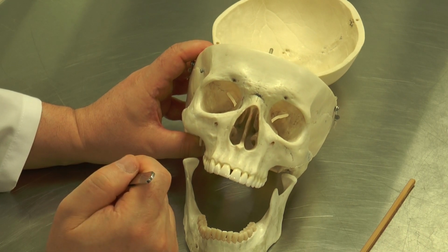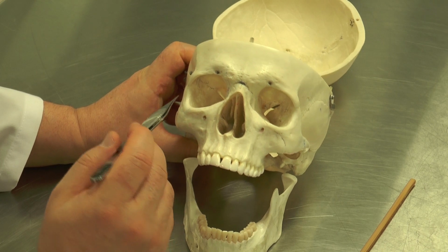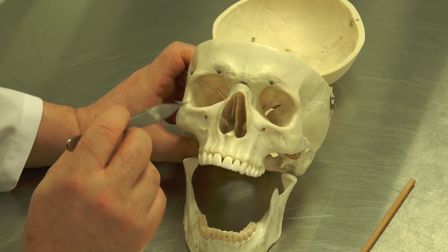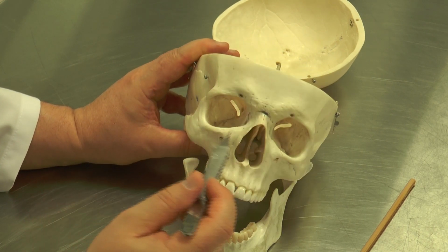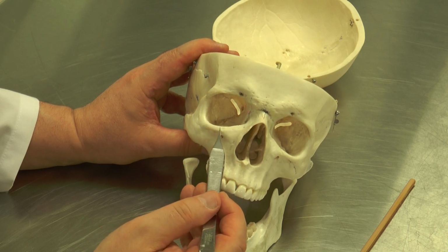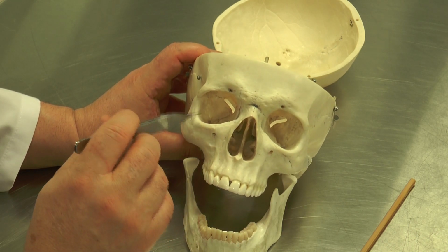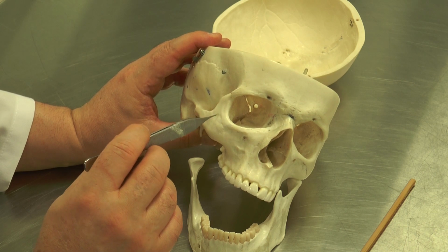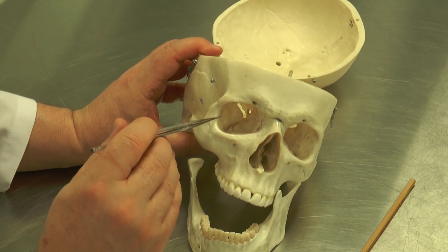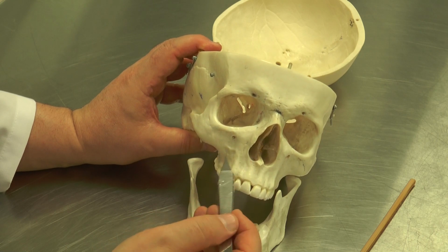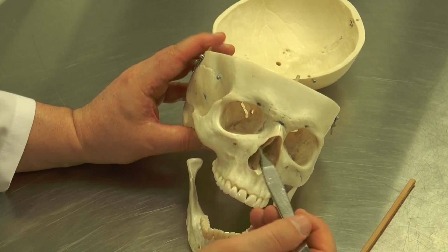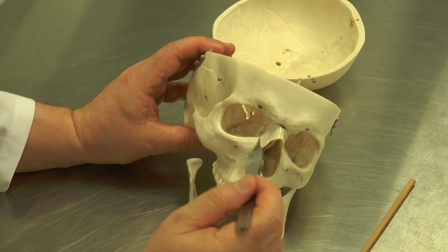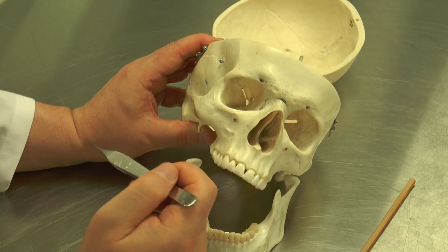Okay, and then we have the lateral orbital margin. It is composed of the zygomatic bone here. This is the zygomatic bone. The lateral orbital margin, zygomatic bone. The inferior orbital margin is composed of maxilla. Then the medial orbital margin is composed of these bones here: maxilla, the lacrimal bone here, maxilla, and part of the frontal bone.